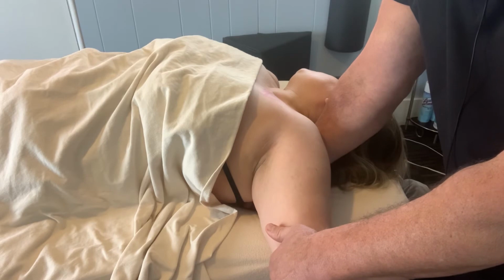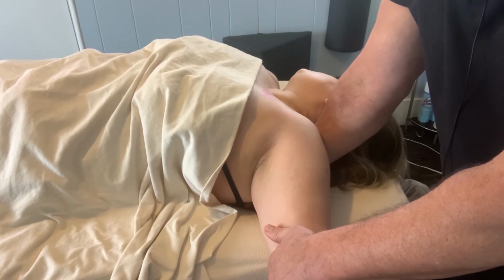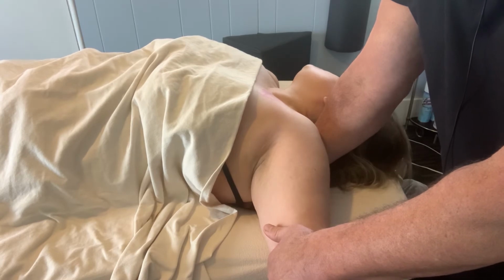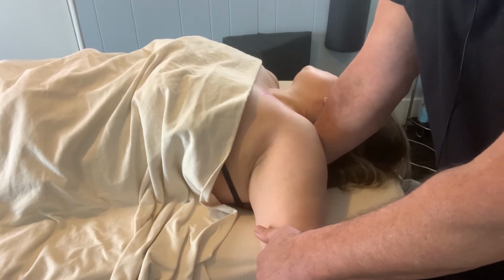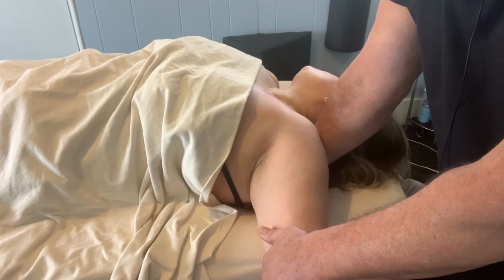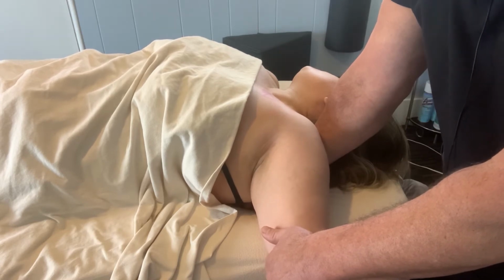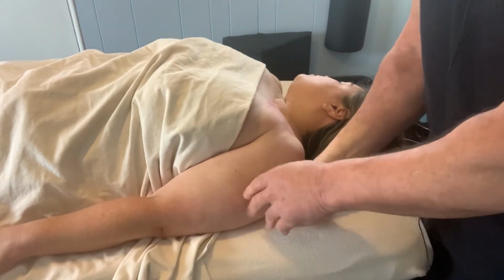So this particular patient here has a very tight pectoralis minor. And so when this individual has shoulder pain here, they're going to think it's from the deltoid, or they're going to think it's from the rotator cuff muscles. But it is, in fact, the pectoralis minor. That's the problem. So I will do this stretch.